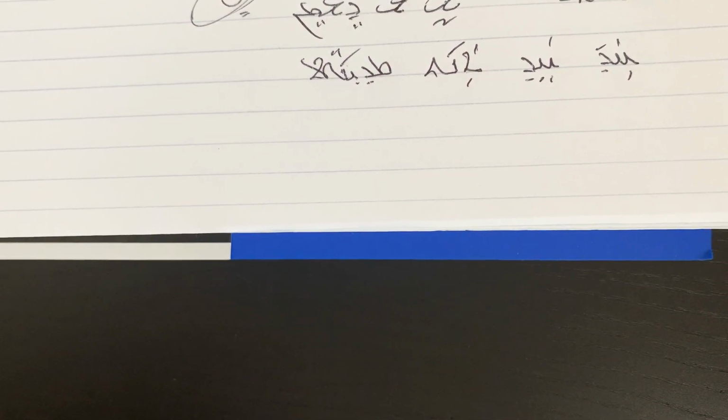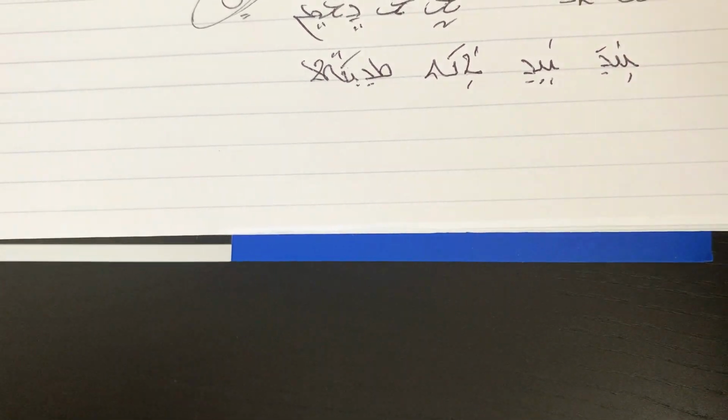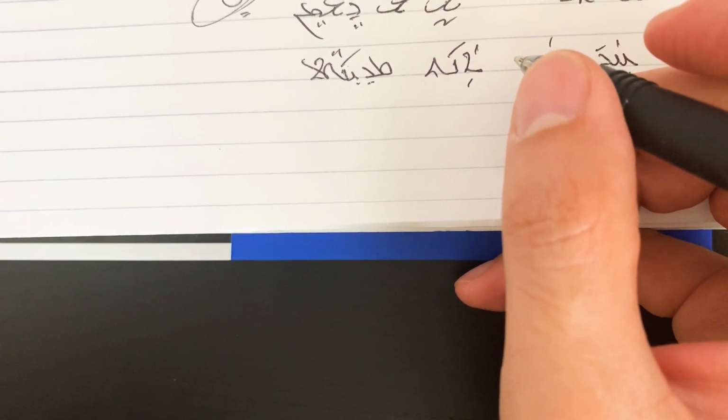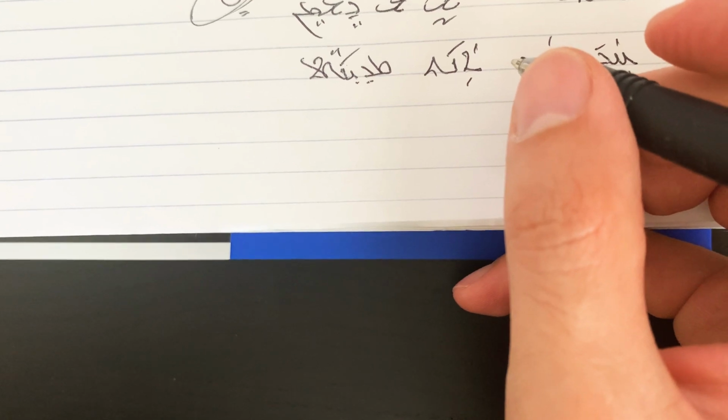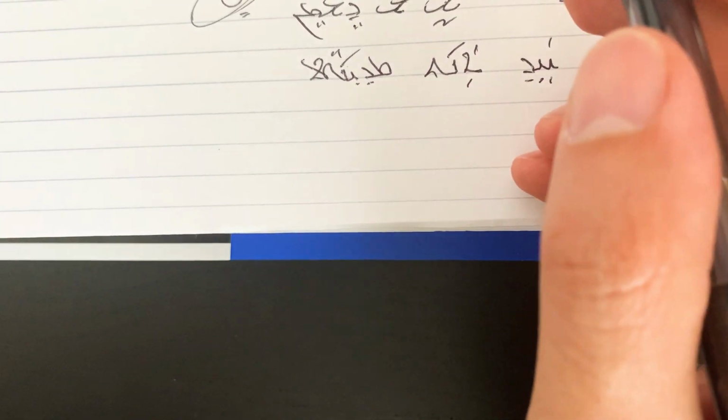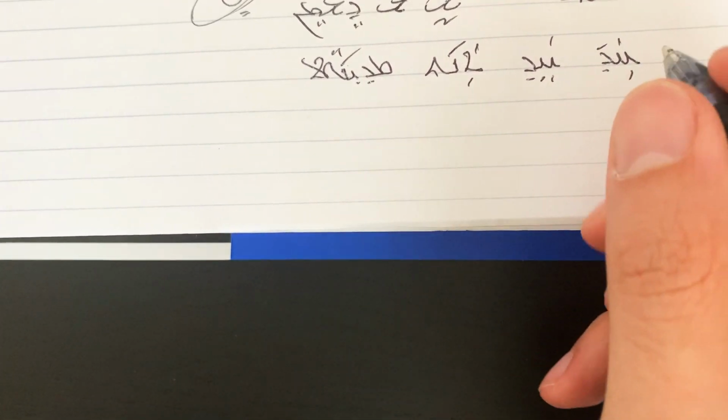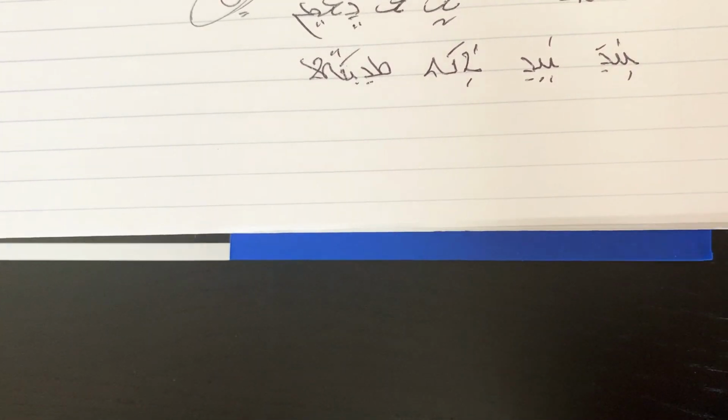So these are important. And then the next ones are what we call nuqza rawarwa, which means big dots.